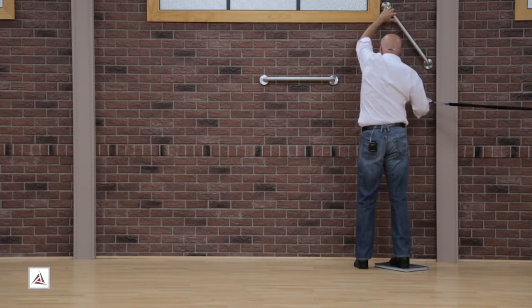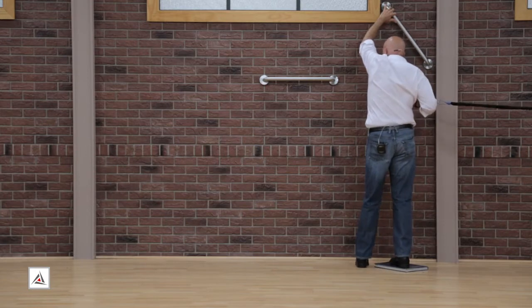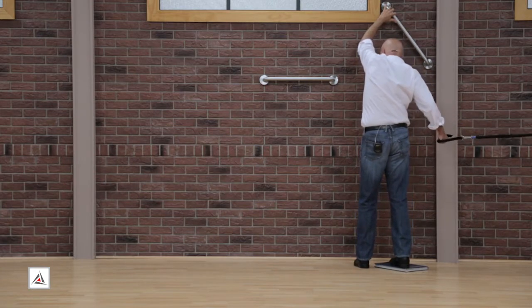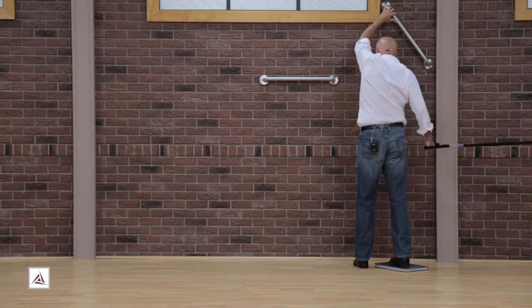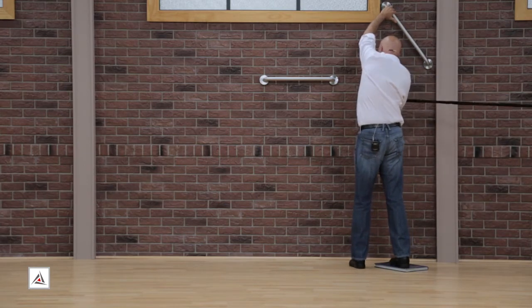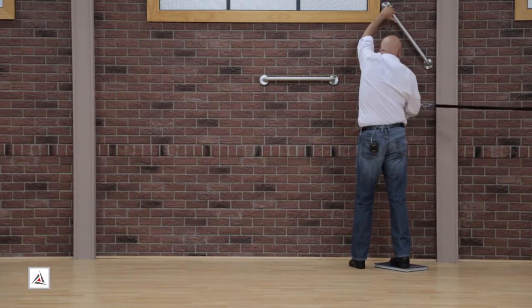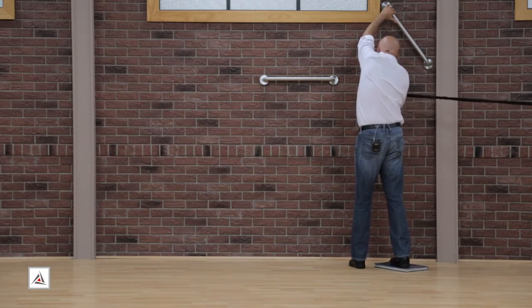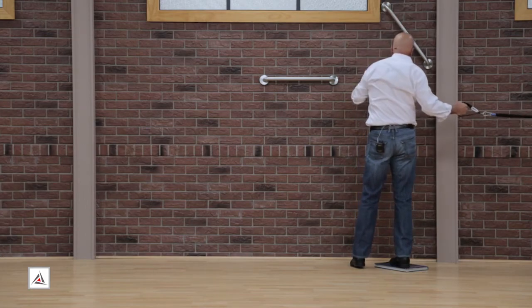If my pelvis would want to rotate back, it can't because my foot's on the ground. And if this side of the pelvis would want to rotate down and this side rotate up, it can't because of the platform I'm on. So I have this almost perfect, it looks like a simple, easy exercise, but in reality, it's an amazingly well thought out exercise relative to what I want to accomplish.